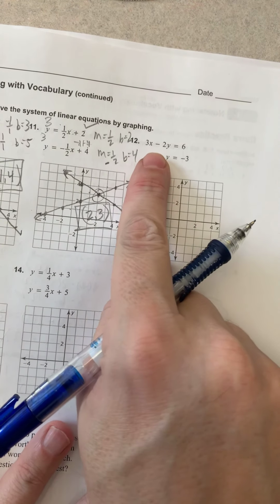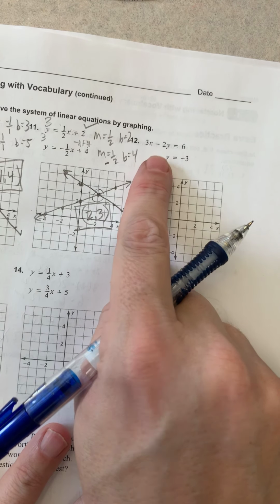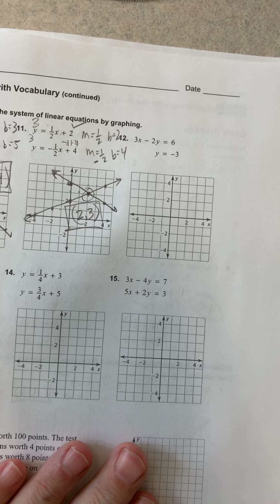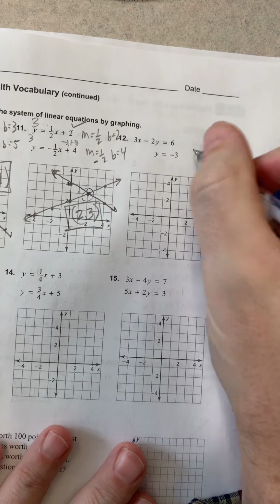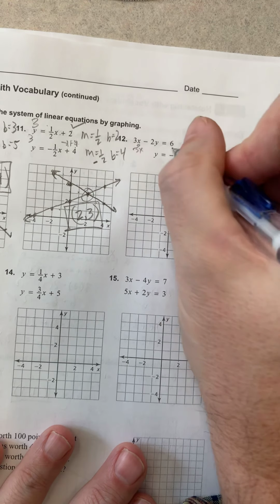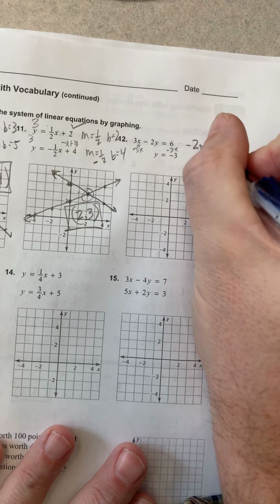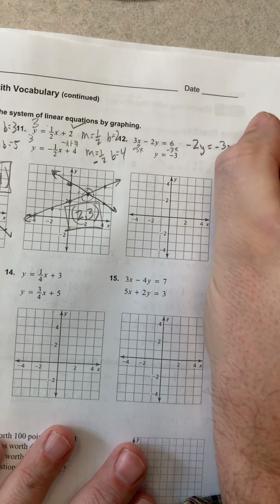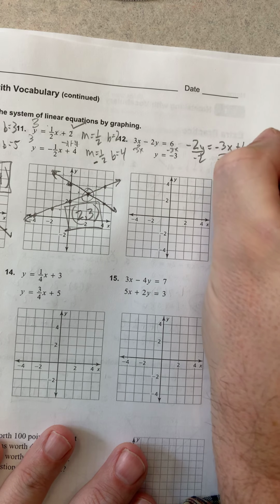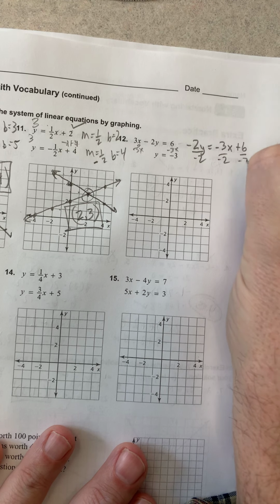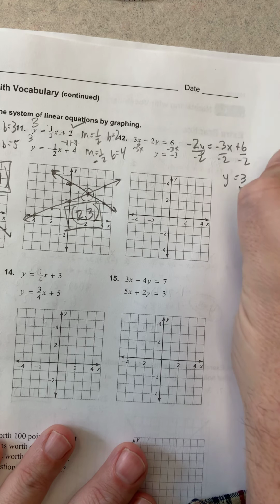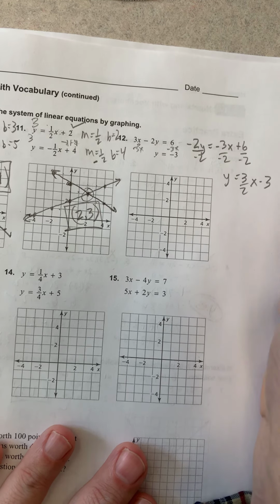I 100% get that this is in standard form, and I could probably use intercept form to get it, but I think our go-to should be y equals mx plus b with these. I'm going to solve for y just to be consistent, which means I would subtract 3x. -2y then would equal -3x plus 6. I would divide everything by -2, which leaves me with y is equal to 3/2 x minus 3.